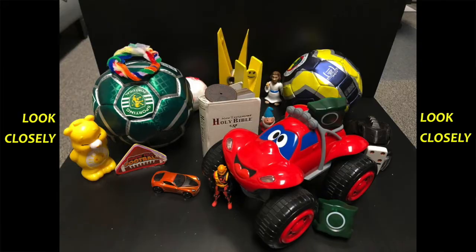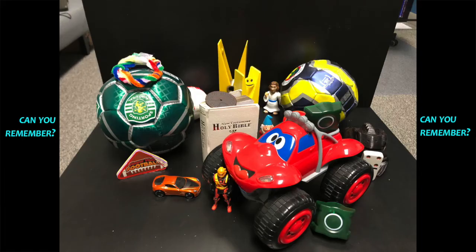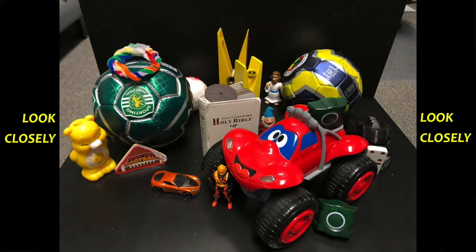Okay, I'm going to ask you the next question. Can you remember what was there, but now it's not? Maybe you got it. This time on the left-hand side, it was the big yellow Care Bear. It went missing for this picture. What about this one? Look closely.